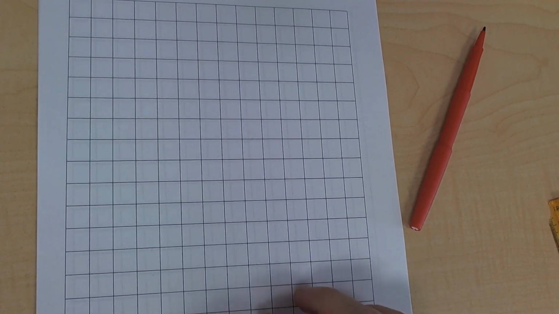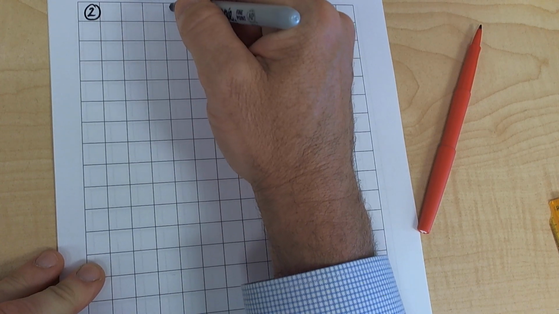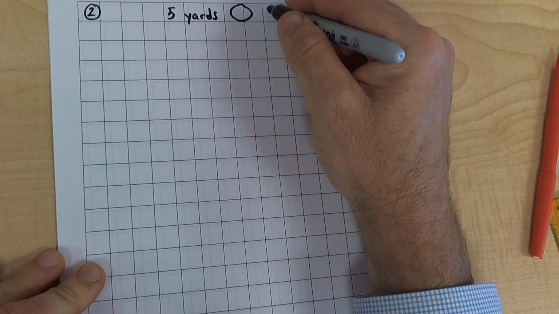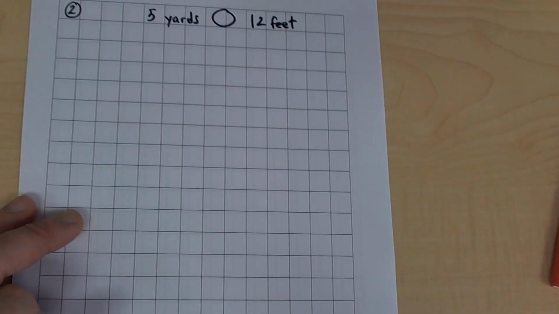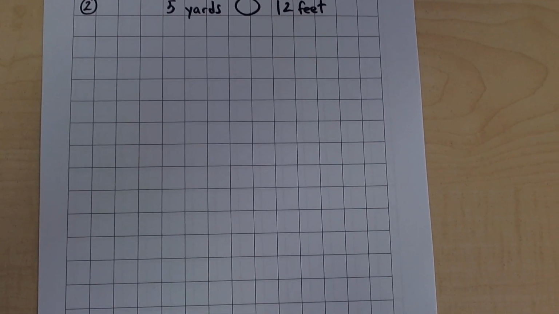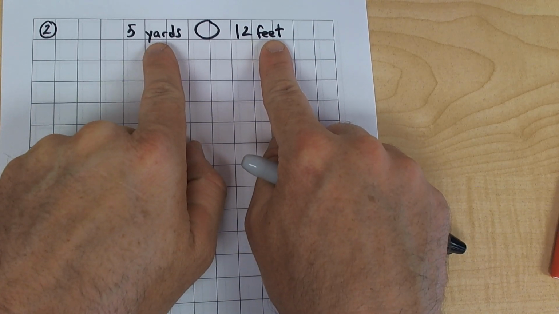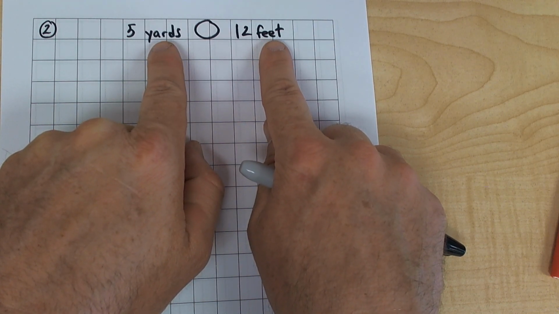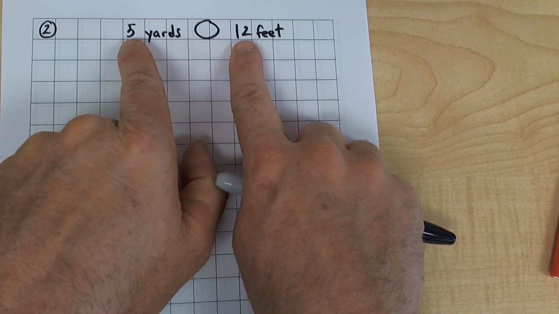Now, for number two, it gets a little trickier. All right, for number two, we're being asked to compare 5 yards to 12 feet. All right, so first thing you need to notice and pay attention to right away. We have 2 different units of measure. We cannot compare 2 different units of measure and write greater than or equal to if the numbers are different.